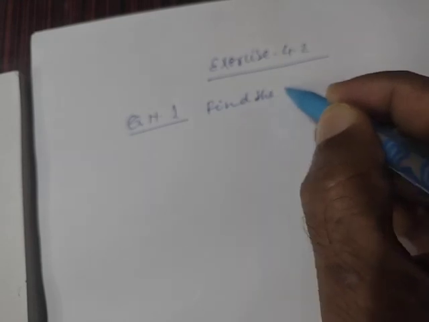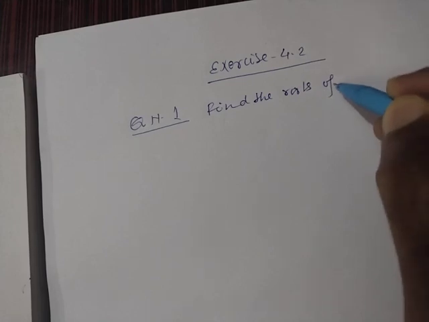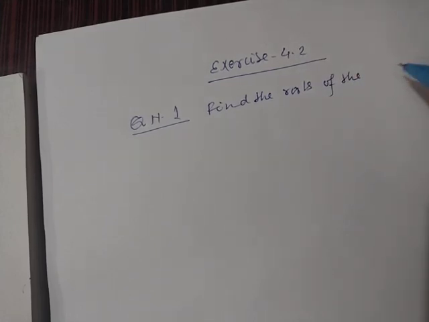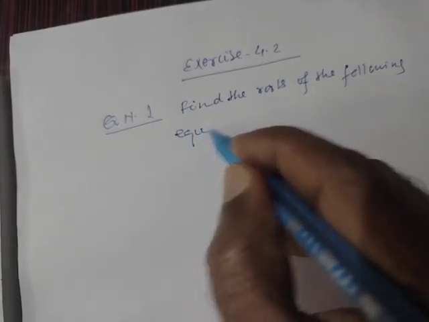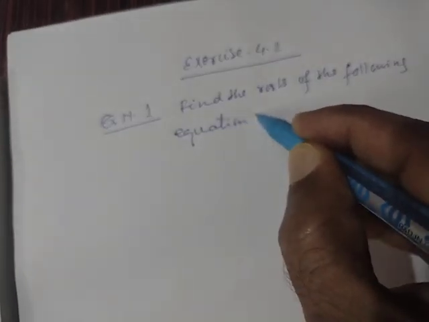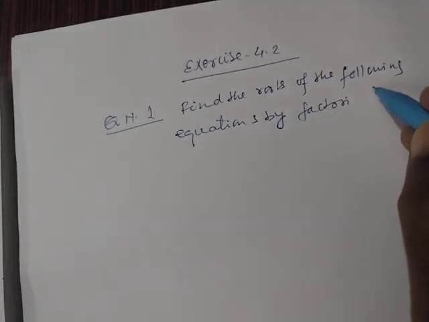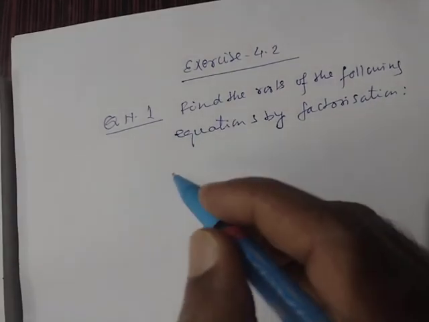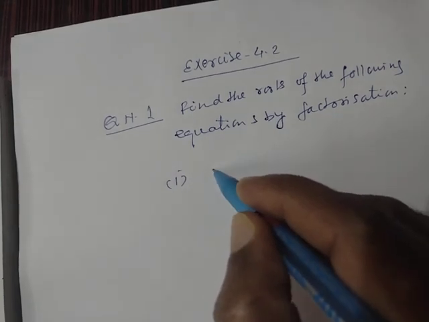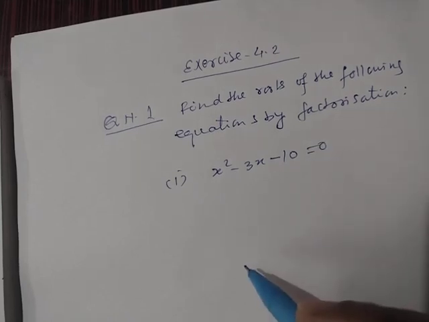Find the roots of the following equations by factorization. Okay, first question, x square minus 3x minus 10 is equal to 0.